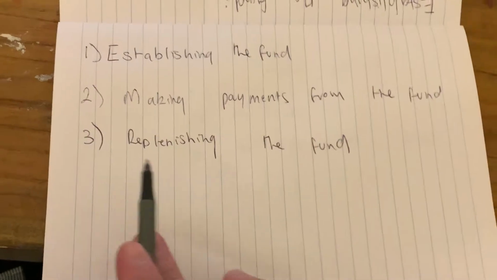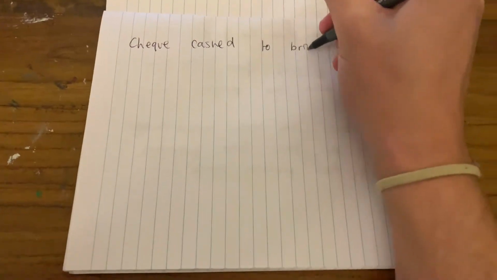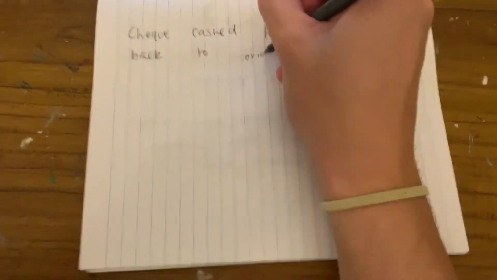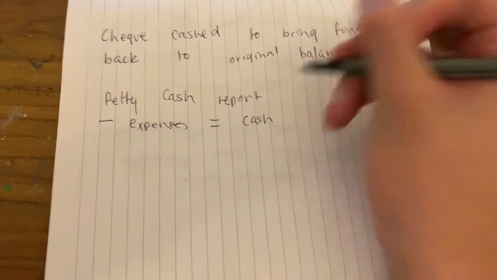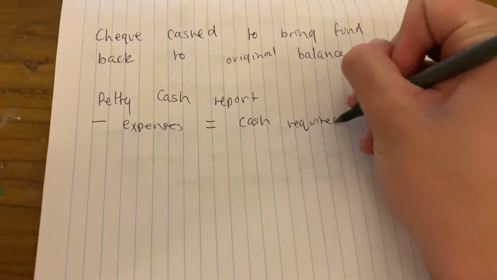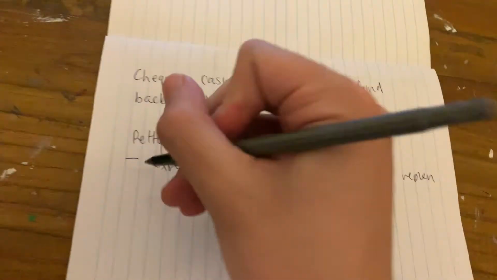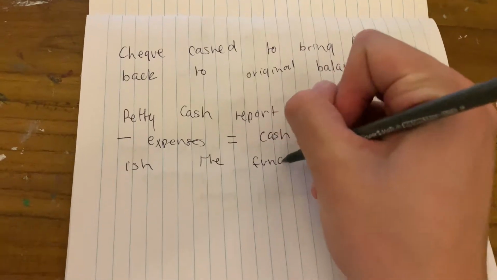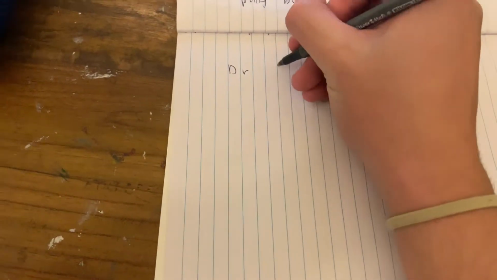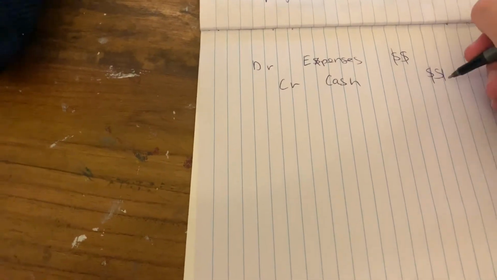Replenishing the fund. After the period, the remaining cash is counted, and a check is cashed to bring the fund back to the original balance. A petty cash replenishment report is created to list all expenses the fund has incurred and to calculate the cash required to replenish the fund. The total receipts should equal the cash required to replenish the fund, since the cash in the fund was used to pay for those expenses. A journal entry is then made, debiting the expenses incurred by the fund and crediting cash for the amount of the check.